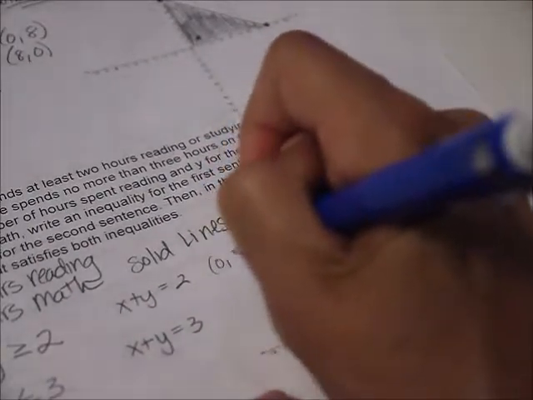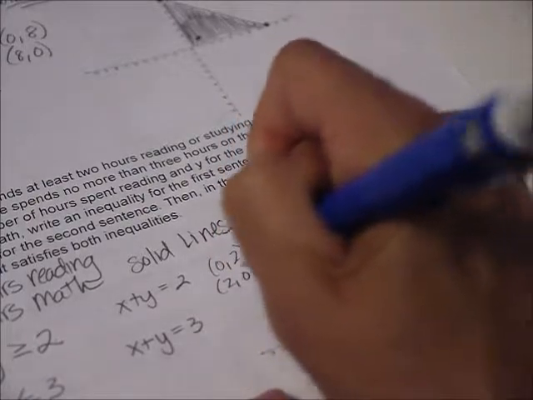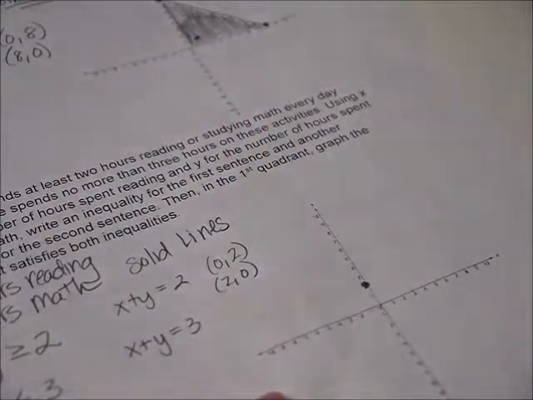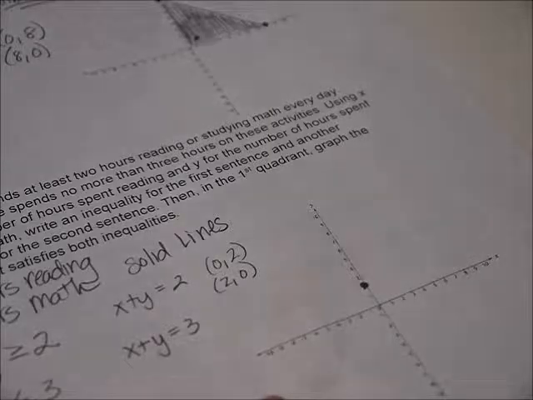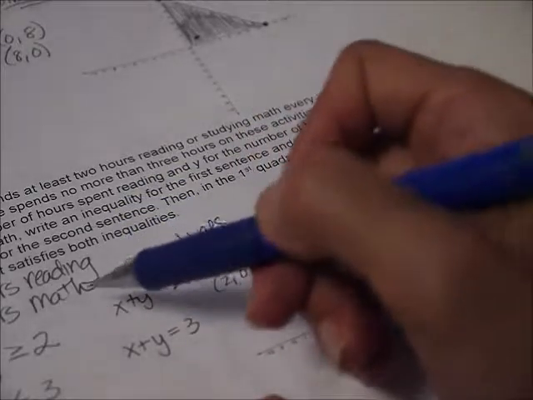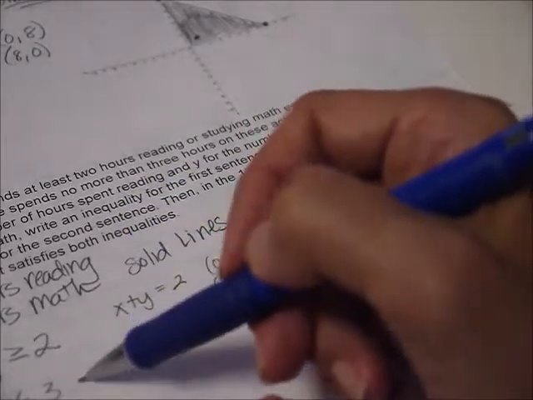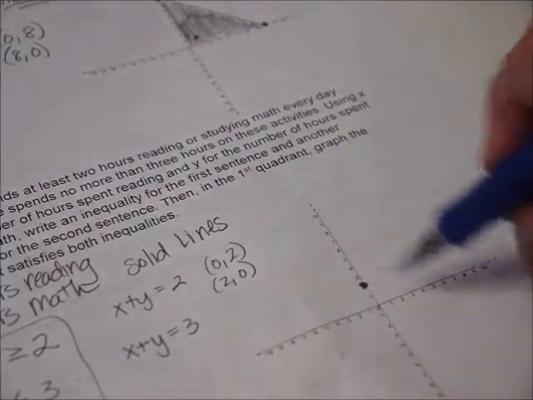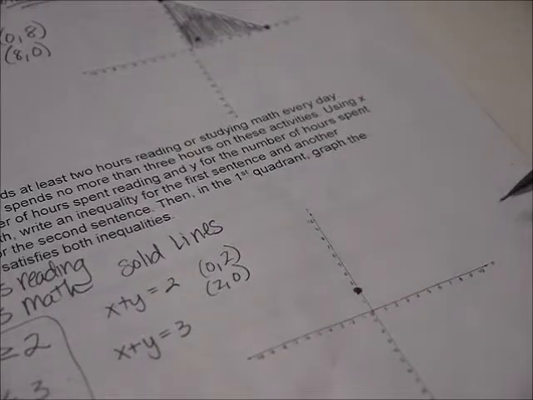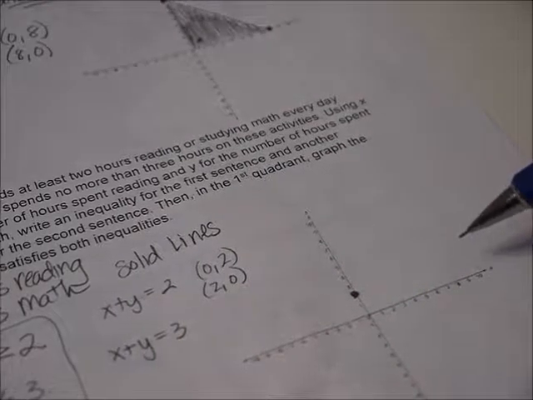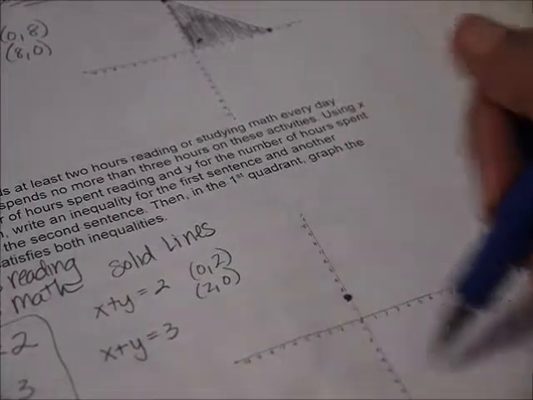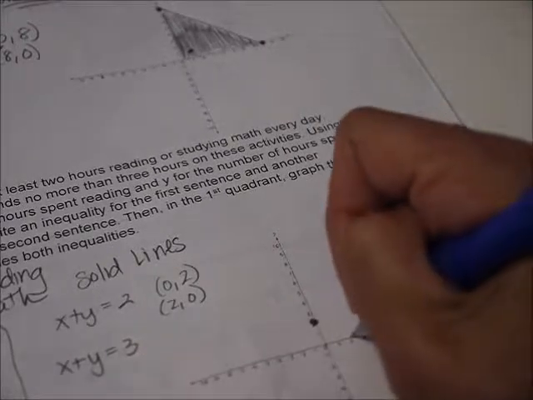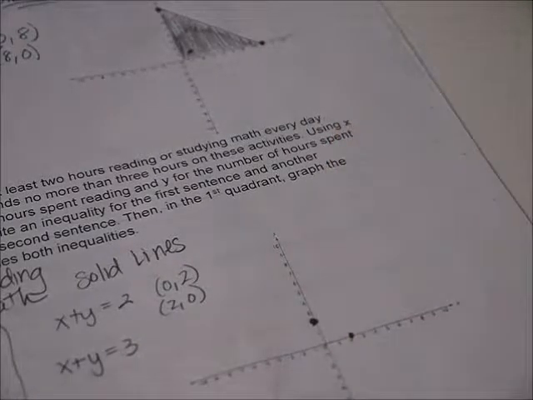I'm going to graph 0, 2, and 2, 0. It also says to write an inequality for the first sentence and the second sentence. So that's these two things. Then in the first quadrant only, that means just up here, graph the region that satisfies, because we don't do negative time. She's not reading or doing math for a negative amount of time.